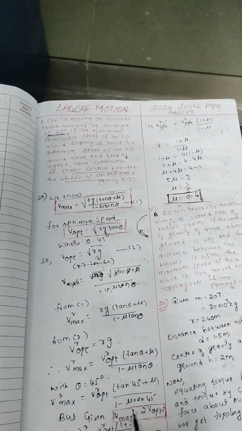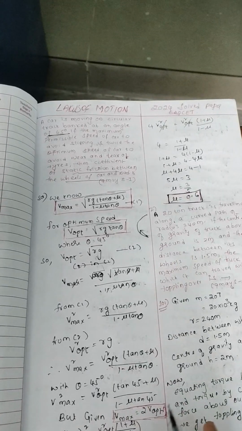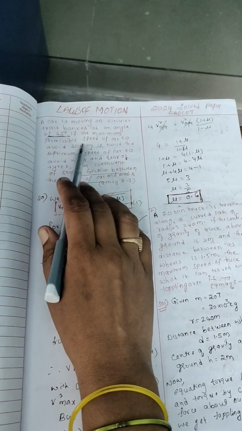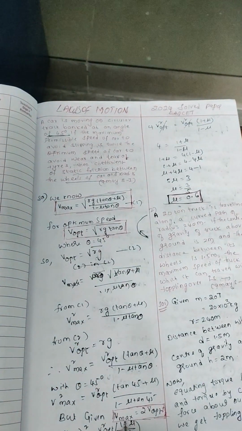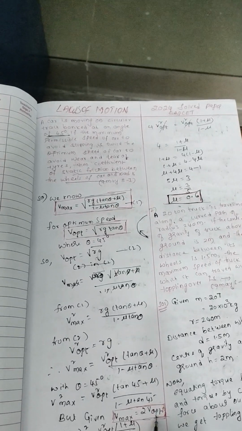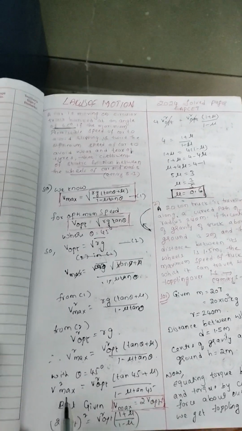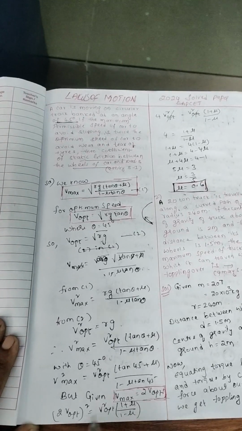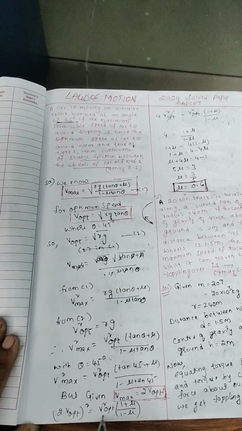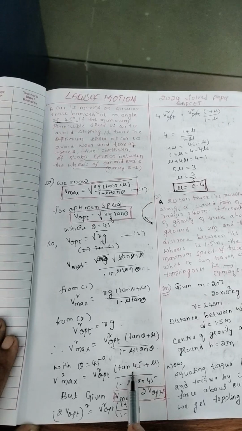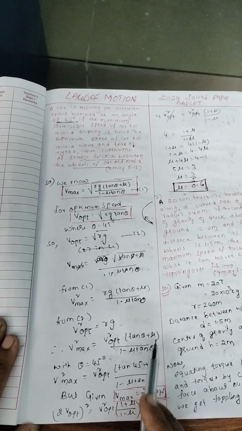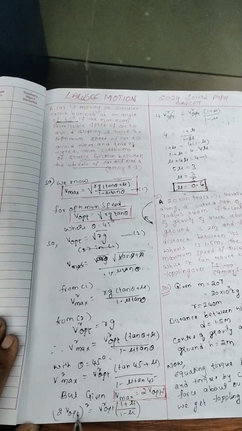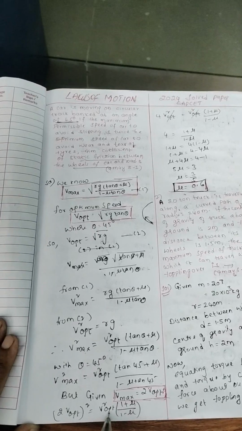But in the problem, he also said that the maximum permissible speed V maximum is twice the optimum speed. Now in place of V square maximum, we substitute V optimum whole square, that is 4 V square optimum. Here tan 45 is 1, so it is (1 plus mu) by (1 minus mu). V square optimum cancels.